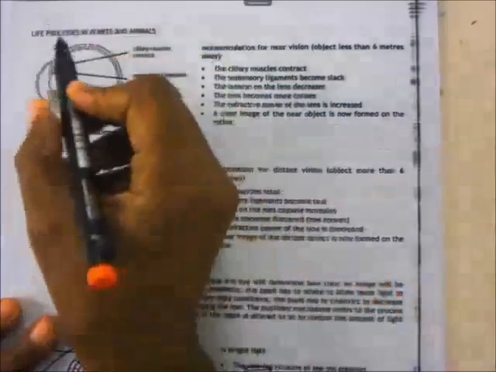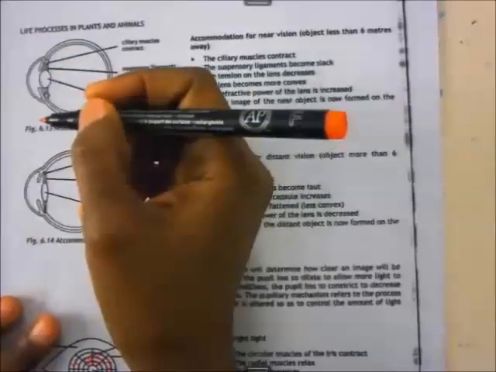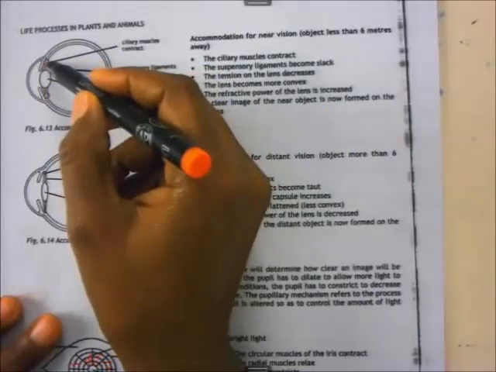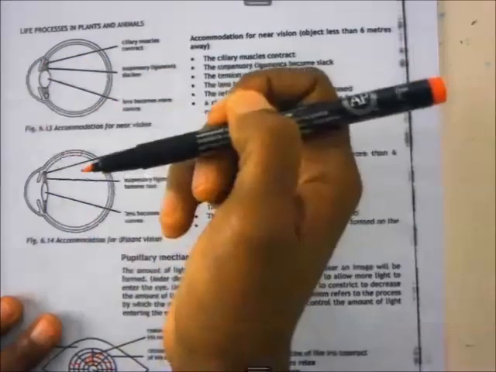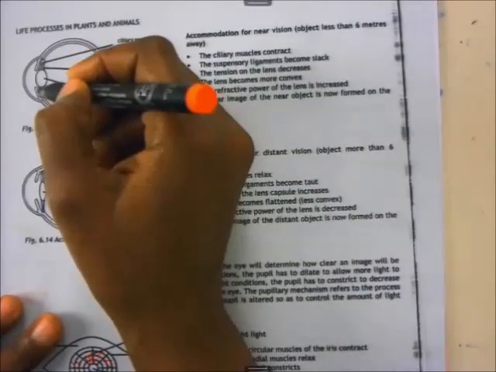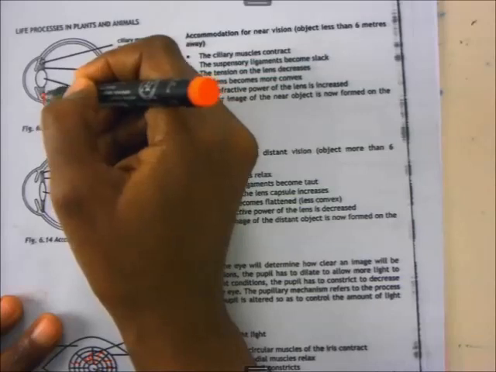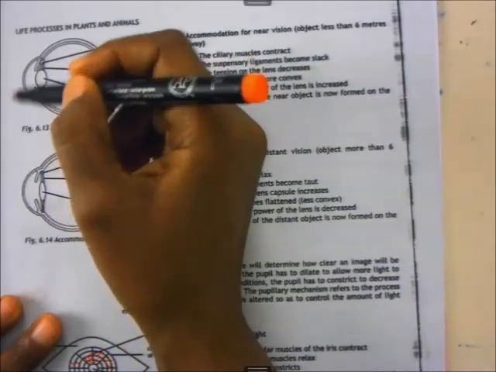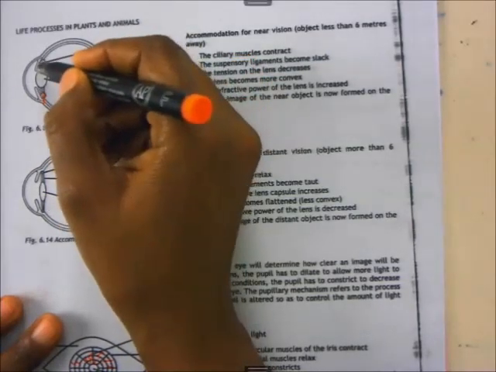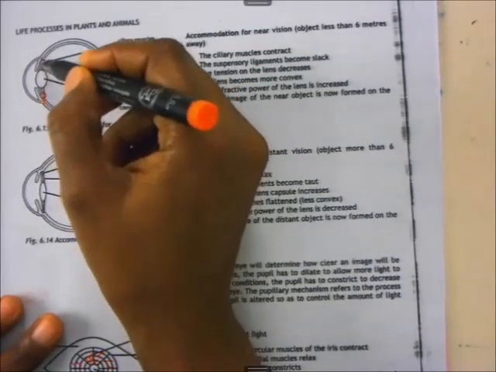So now what will happen there is that the ciliary muscles will start first by contracting. And then when the ciliary muscles contract, they will pull the whole ciliary body forward. And then that will cause the suspensory ligaments to slacken or to become loose.